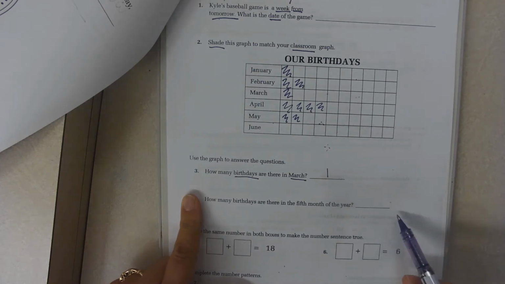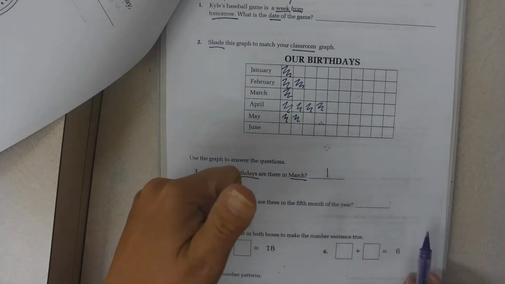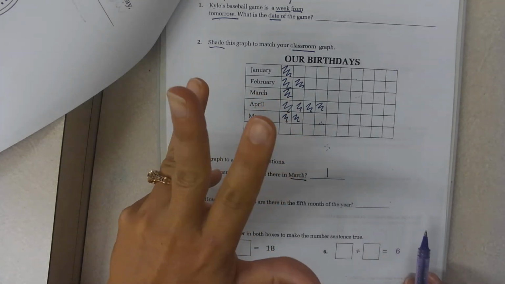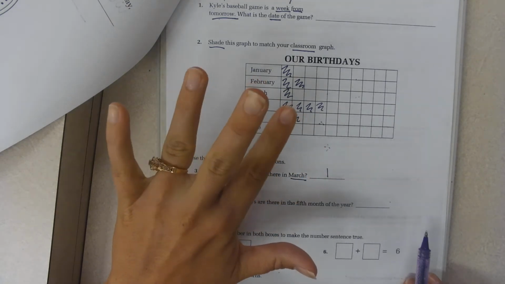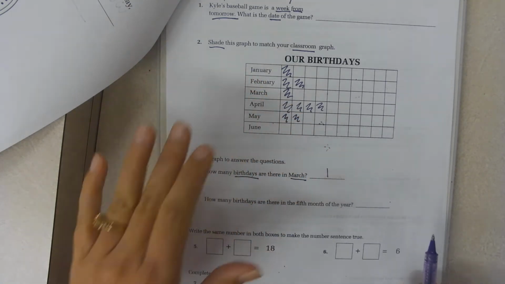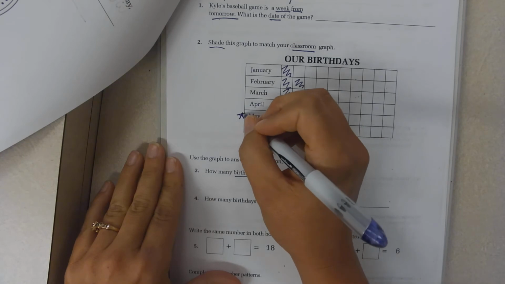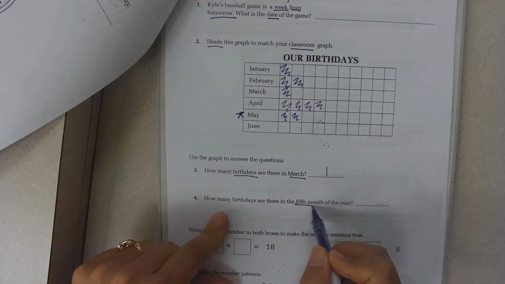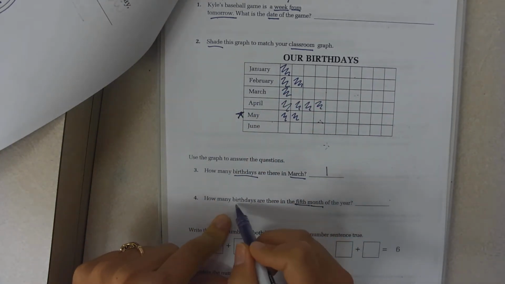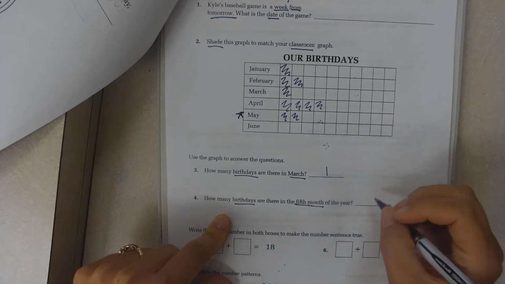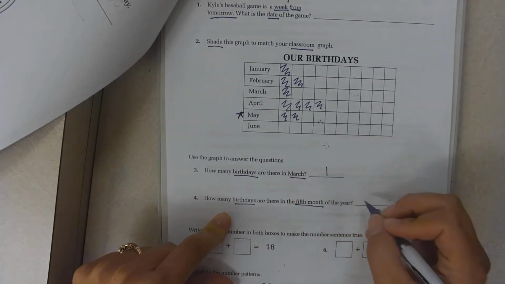So this is where you go to that kindergarten song that you said, January, February, March, April, May. So the 5th month is May. So my 5th month, I'm looking for the number of birthdays, so it's May, and there's 1 too.